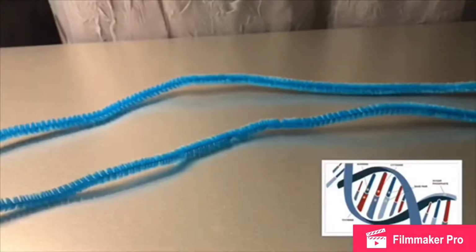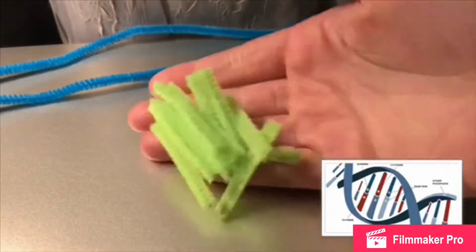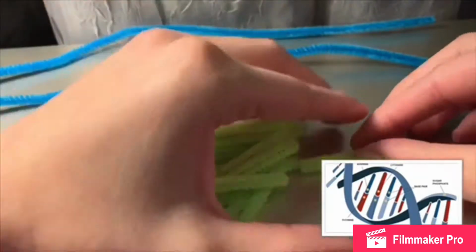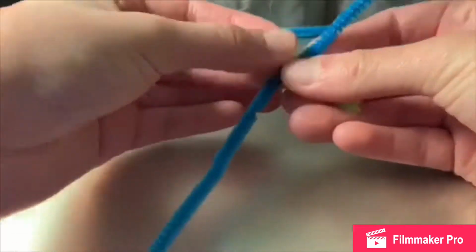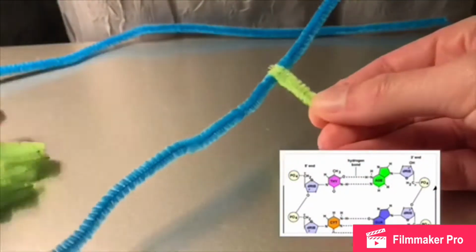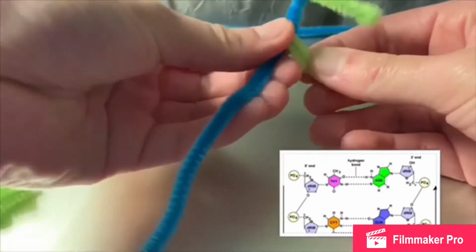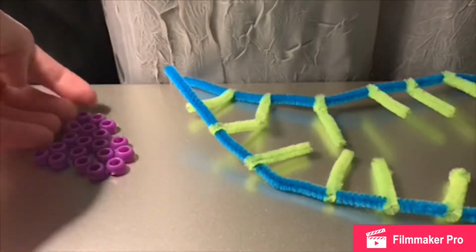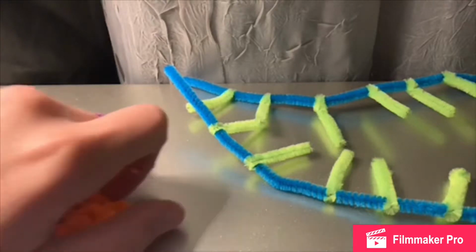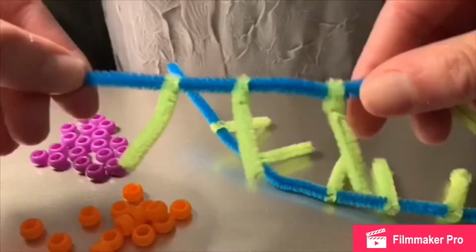A DNA molecule consists of two strands and base pairs. Each strand is made out of nucleotides. A nucleotide has three components: a 5-carbon sugar, deoxyribose, a phosphate group, and the nitrogenous bases. The four nitrogenous bases are adenine, thymine, cytosine, and guanine.